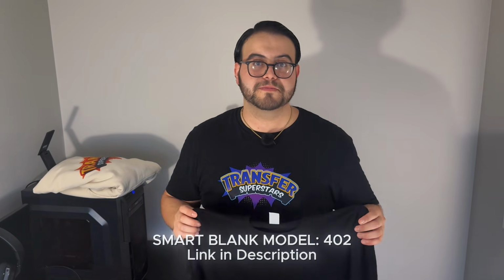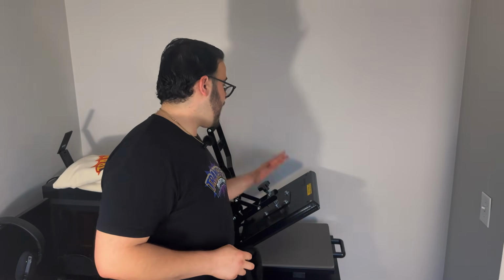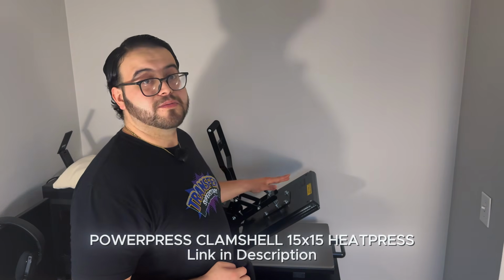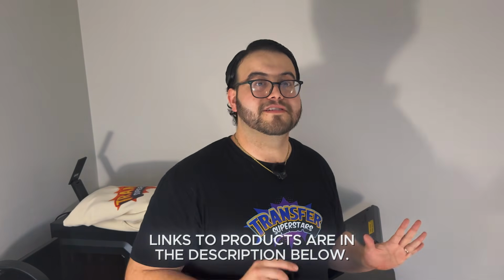For today's blank, we're using a 402 Smart Blanks blank. It is a black tee, a size large, pretty premium, and perfect for DTF. For our heat press, we're using a Power Press 15 by 15. It is very affordable and also very durable. And I gotta be honest with you guys, it does the job perfect. If you guys want a link on any of these, it's in the description below.